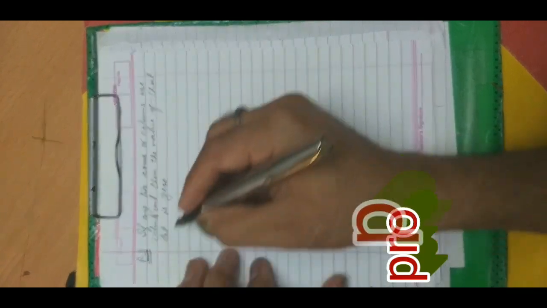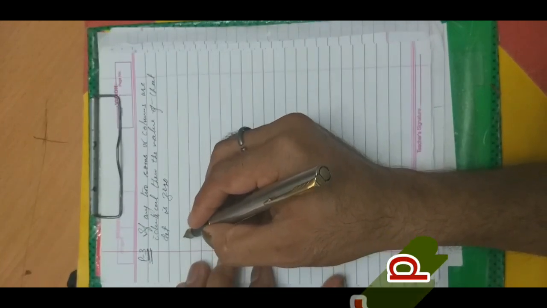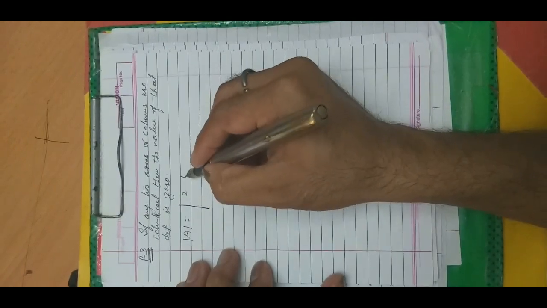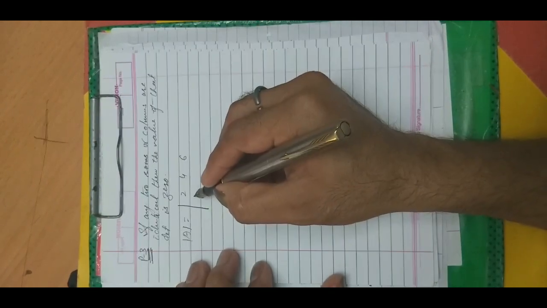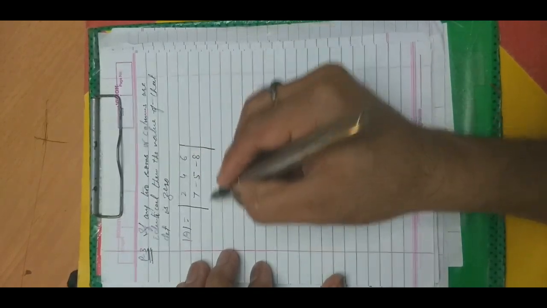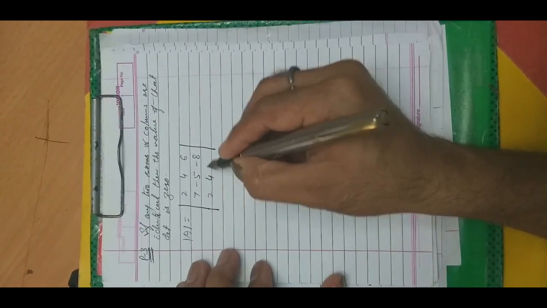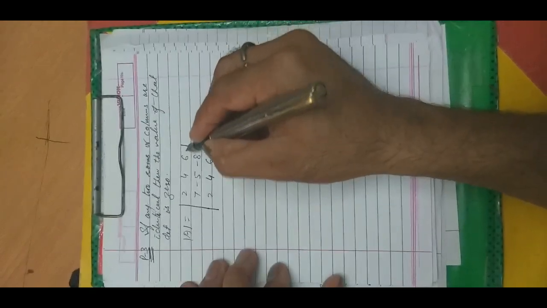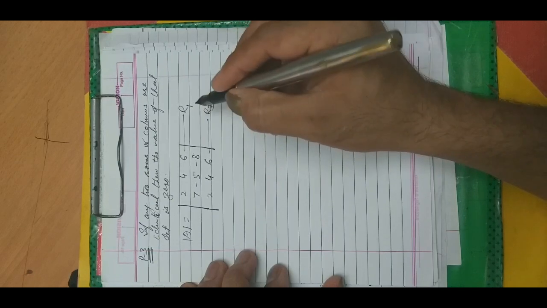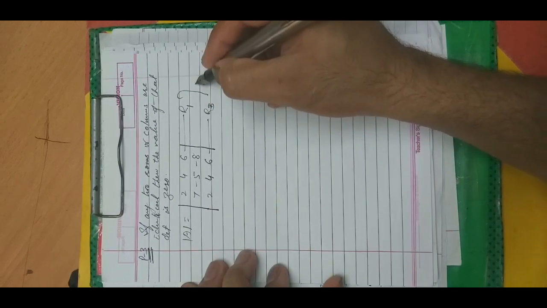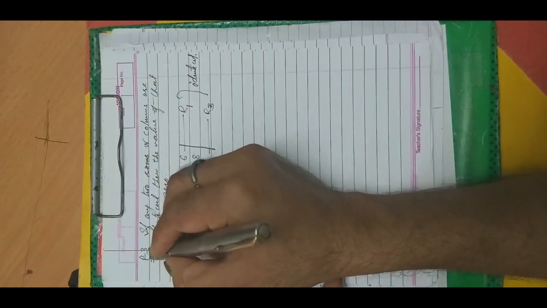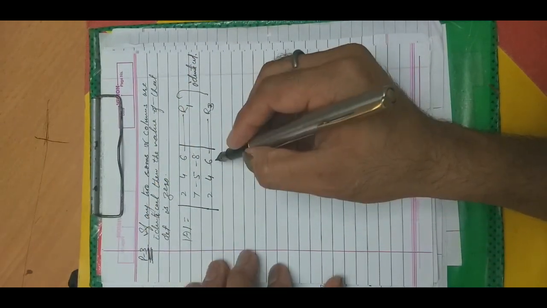What does it mean? For example, let us say we have the determinant 2, 4, 6, 7, minus 5, minus 8, and 2, 4, 6. As you can see, this R1 and R3 are identical. These are identical. So this property says its value must be equal to 0.